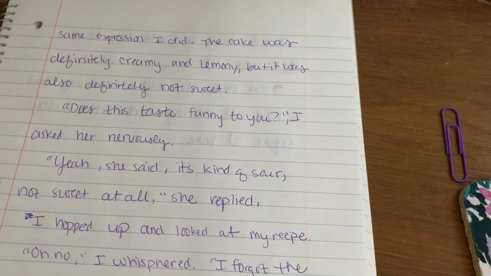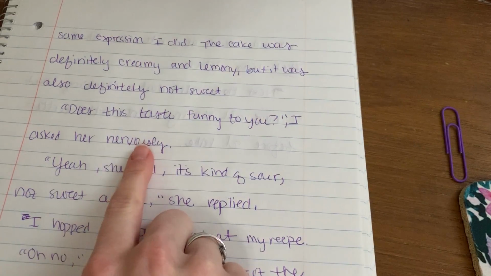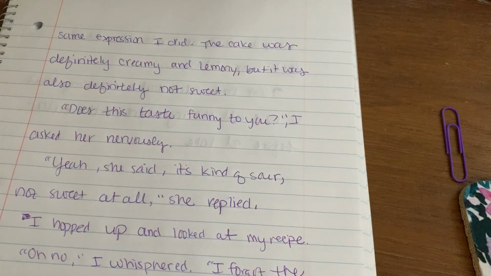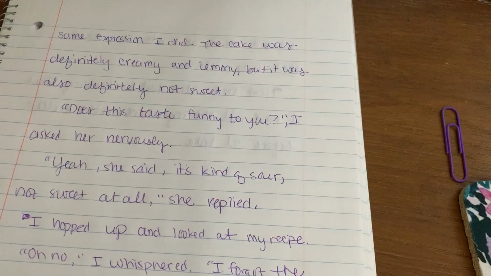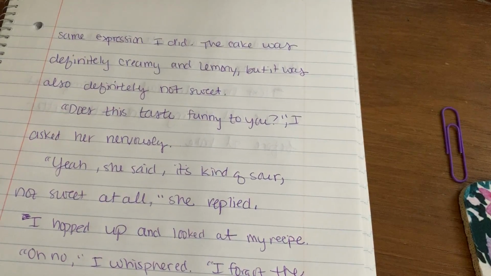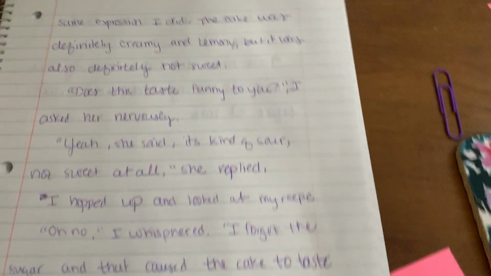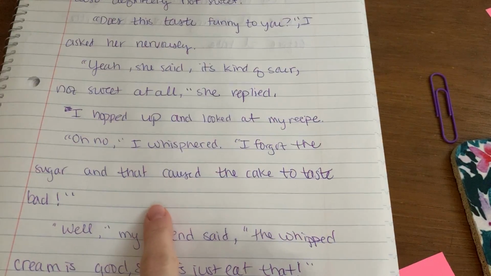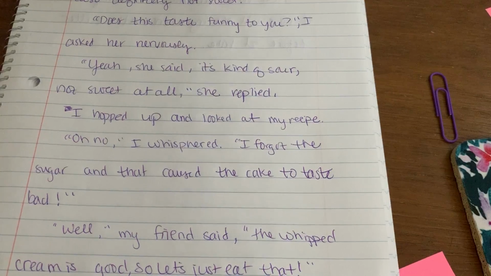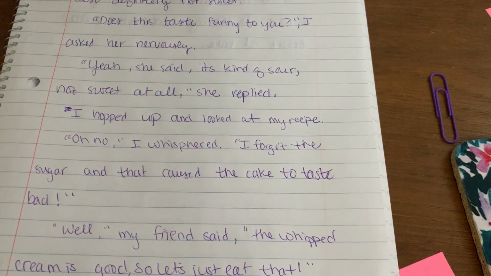Does this taste funny to you? I asked her nervously. I added that detail in there, nervously, so that you would know that I was a little unsure when I was asking her. Yeah, she said, it's kind of sour, not sweet at all, she replied. I hopped up and looked at my recipe. Oh no, I whispered. I forgot the sugar and that caused the cake to taste bad. Right here, I'm saying that caused the cake to taste bad. There's my transition. Well, my friend said, the whipped cream is good, so let's just eat that.